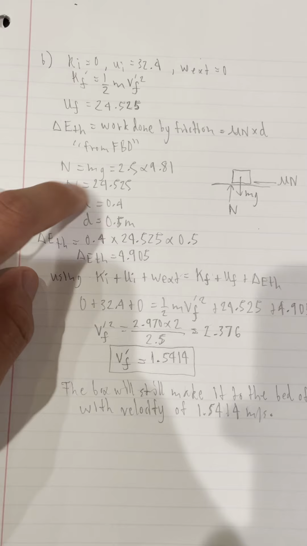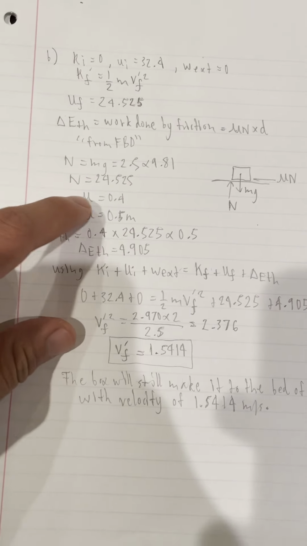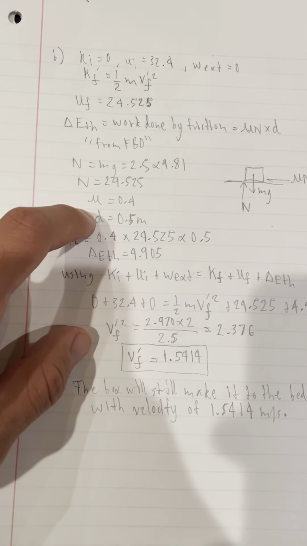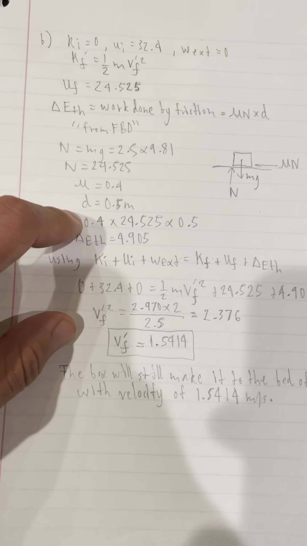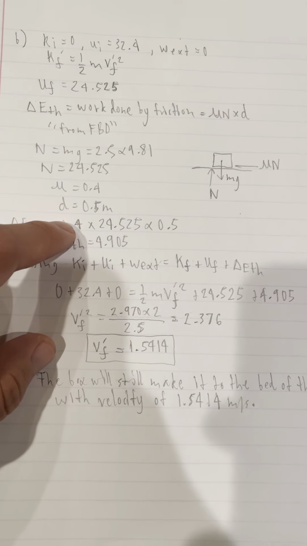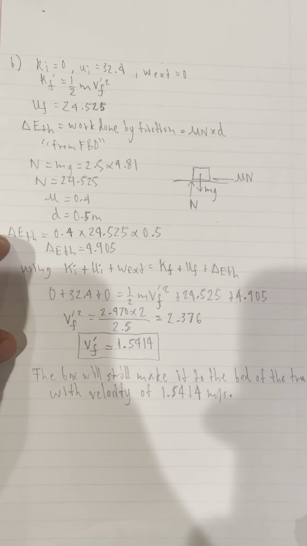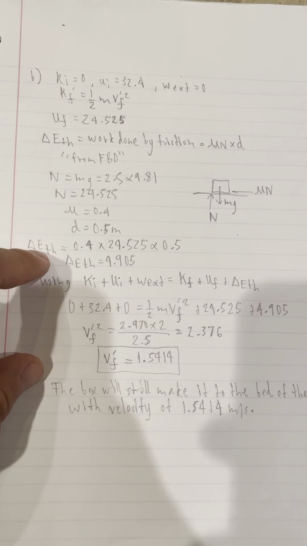So our N is 24.525, the coefficient is 0.4, the kinetic coefficient, and d is 0.5 meters of the ground. We plug it into this equation for the change in the thermal energy.